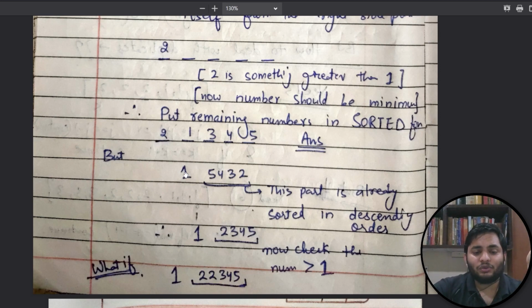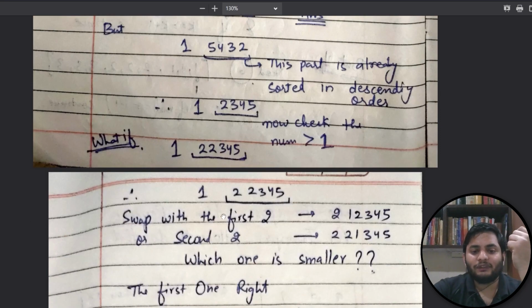And I need to change this one. So let's get something which is just greater than it, so that would be 2. But what if there are two 2's? You will swap this one with which 2? I can swap it with this digit also, with this digit also, right? So if I swap with the first 2, I will get 2 1 2 3 2 4 5.